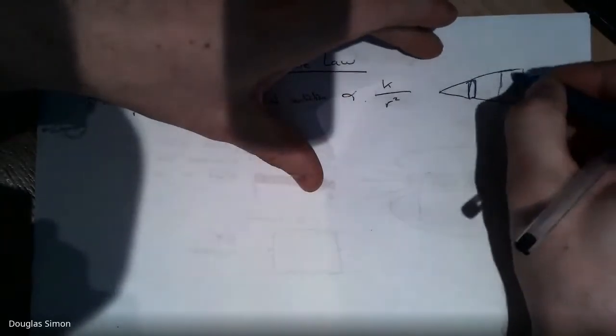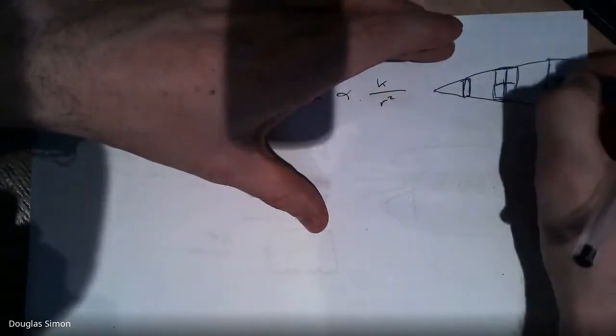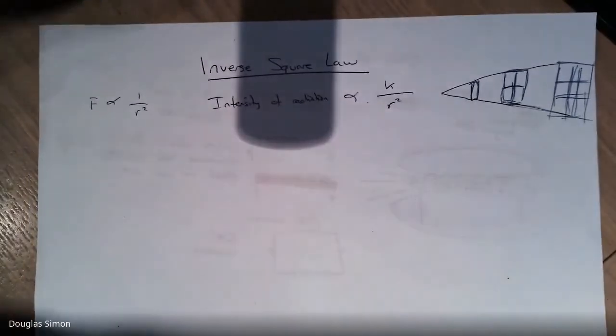All right, so obviously we know what this means. At some distance, you have some given intensity. If you double that distance, then that intensity is going to go down by a factor of 4. And if you triple that distance, again, it goes down by a factor of r squared. All right, so we know all this.